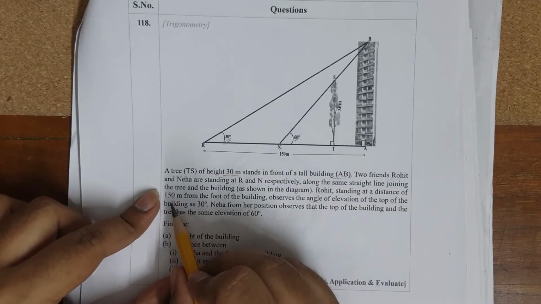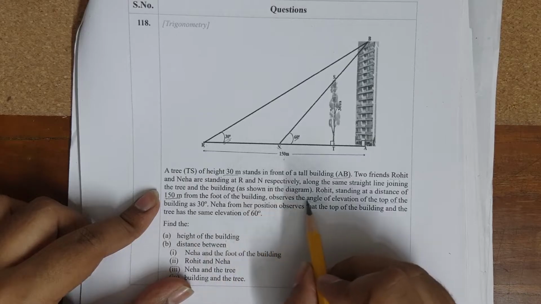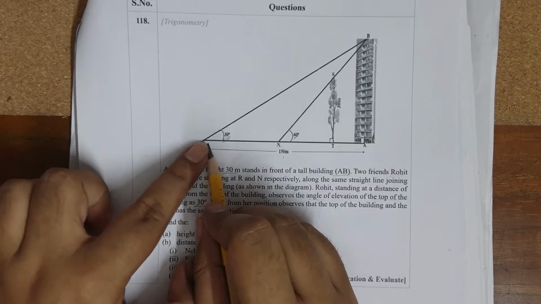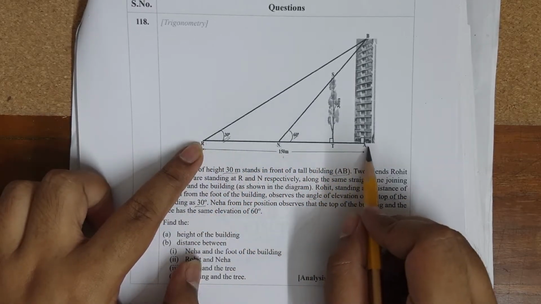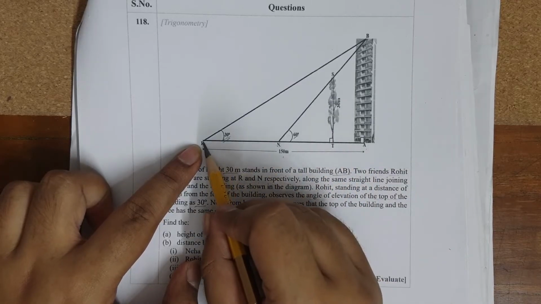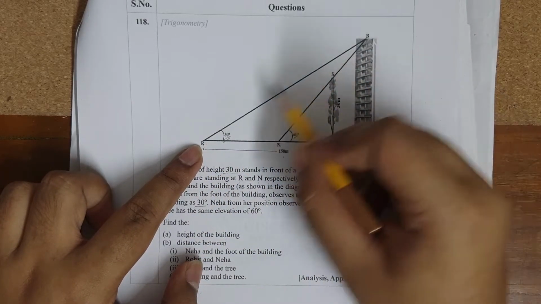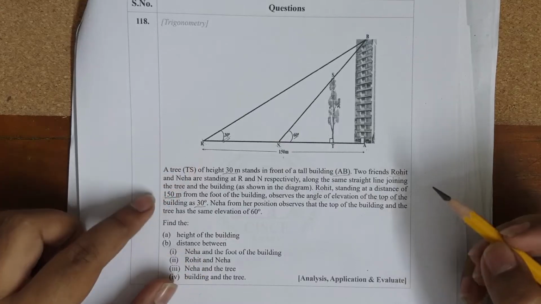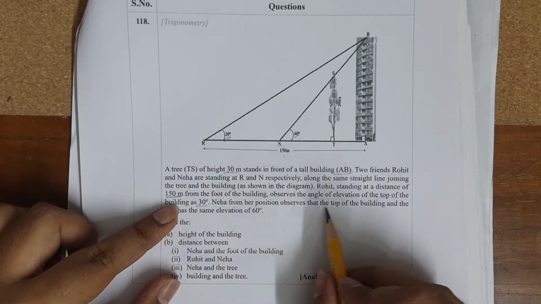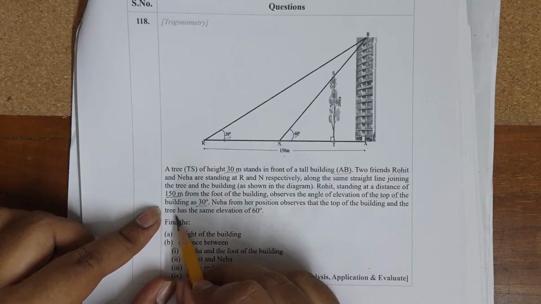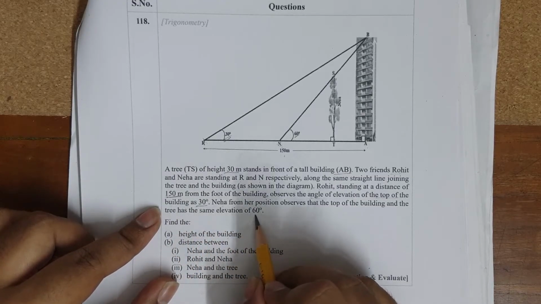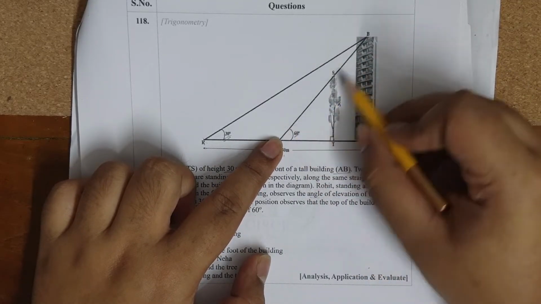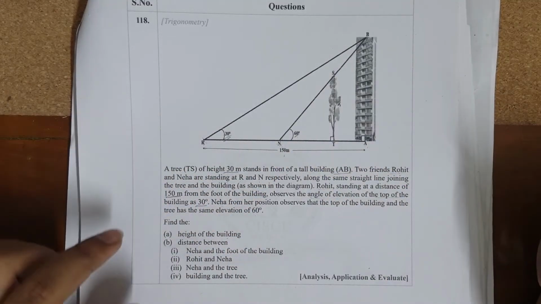Rohit, standing at a distance of 150 meter from the foot of the building, observes the angle of elevation of the top of the building as 30 degree. So Rohit is standing at 150 meter away from foot of the building, which is point A. And Rohit is observing the top of the building, which is B, and the angle of elevation is 30 degrees. So angle BRA is 30 degrees. Then Neha from her position observes the top of the building and the tree, and that has the same elevation of 60 degree. So when Neha is looking at the top of the building as well as top of the tree, both have the same angle of elevation of 60 degree.